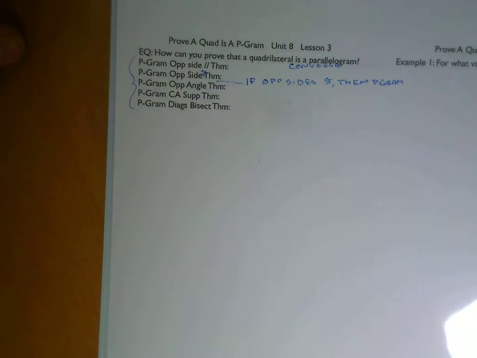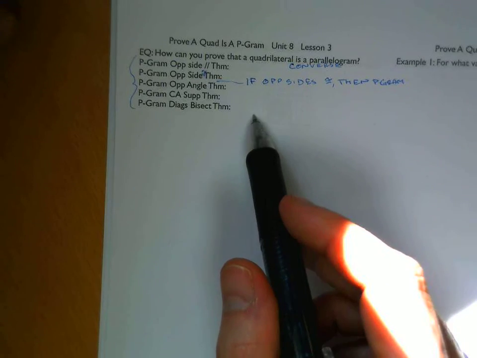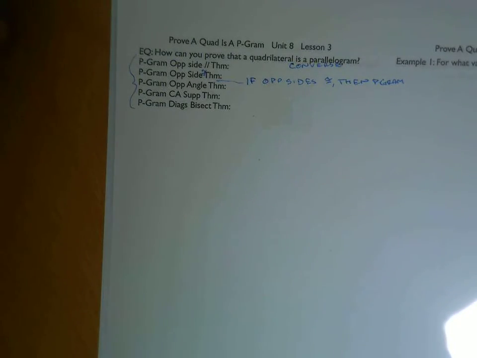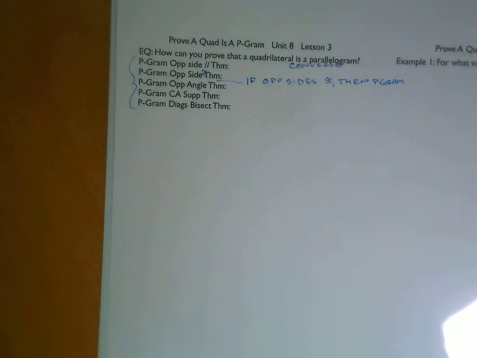And this is basically true for all of them. If the diagonals bisect, then the shape is a parallelogram. If the opposite sides are parallel, then the shape is a parallelogram. When we are proving that a quadrilateral is a parallelogram, it is sufficient to just show one of these properties is true. If one of these properties is true, then all the other properties have got to be true as well. Okay? And so that's our mission.